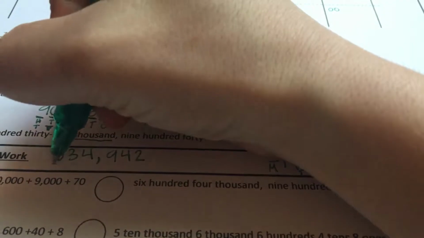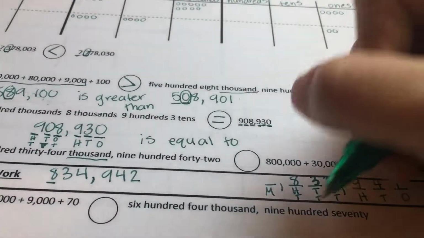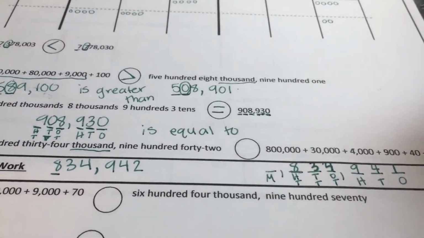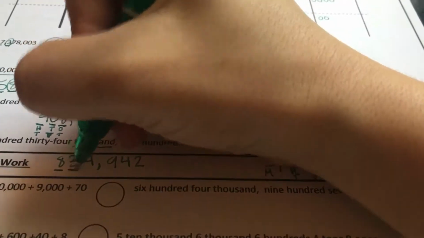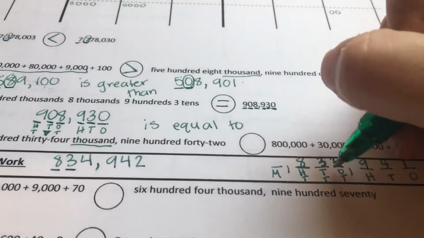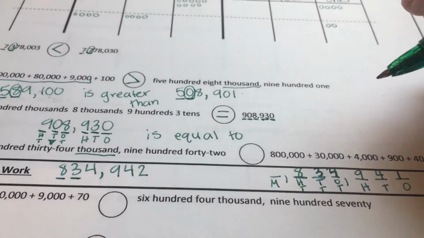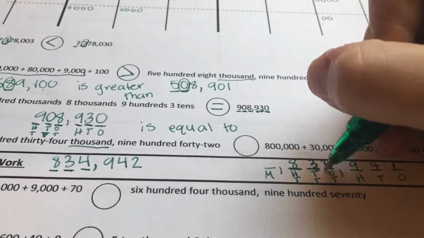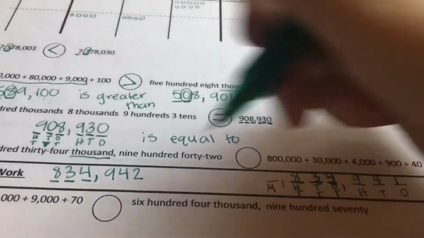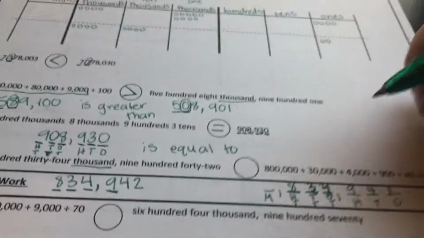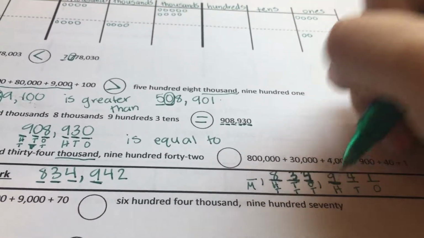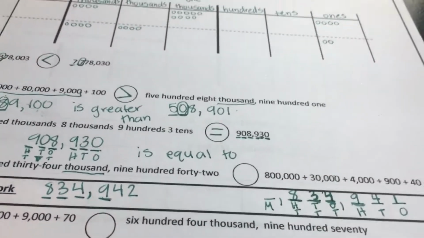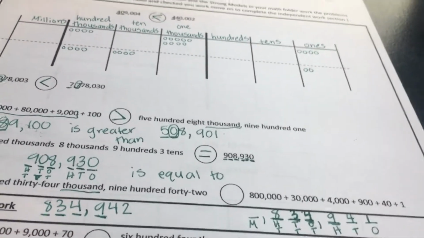So we have an 8 in the hundred thousands, an 8 in the hundred thousands. We have a 3 in the 10,000s, a 3 in the 10,000s. We have a 4 in the 1,000s, a 4 over here in the 1,000s. We have a 9 in the hundreds, a 9 in this hundred. So guys, it's starting to look like it's equal, but let's keep going to make sure.